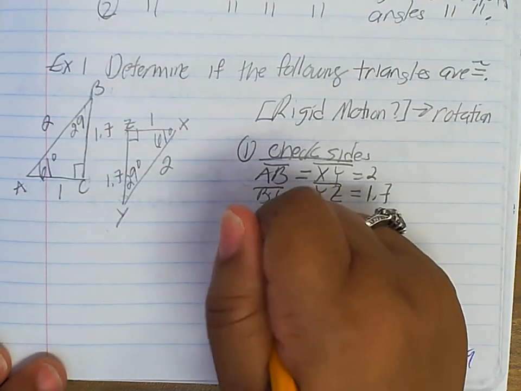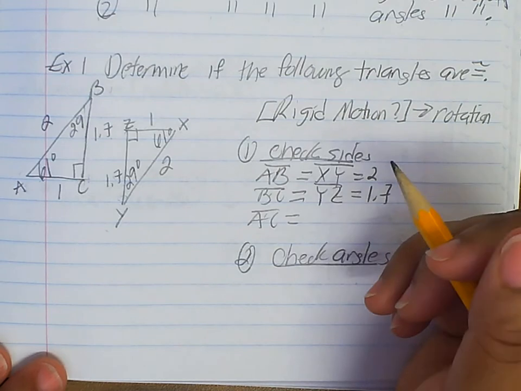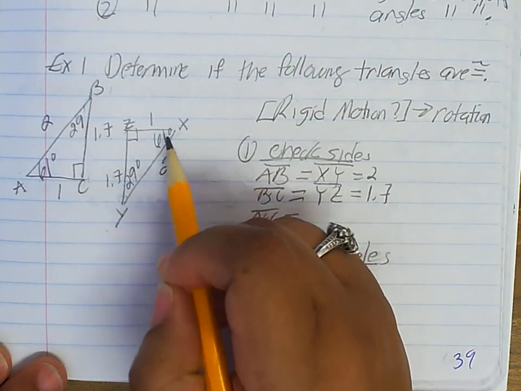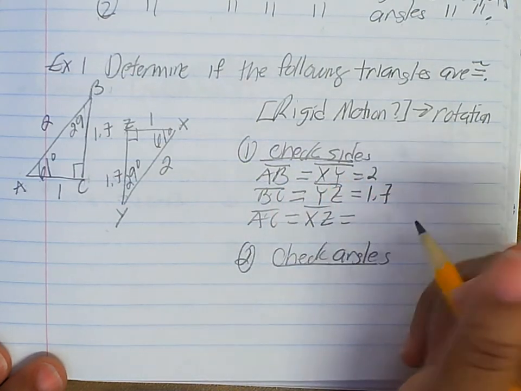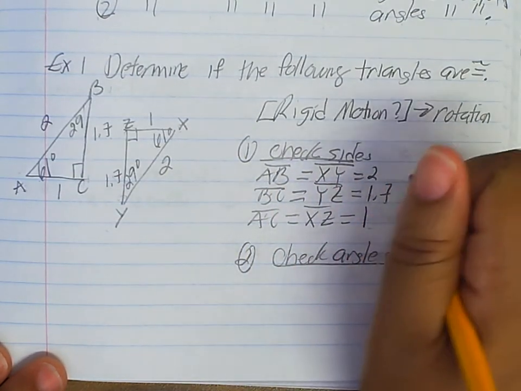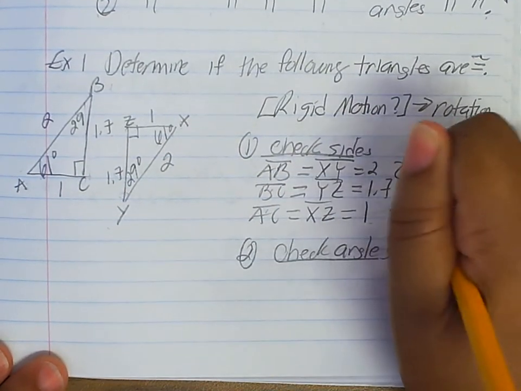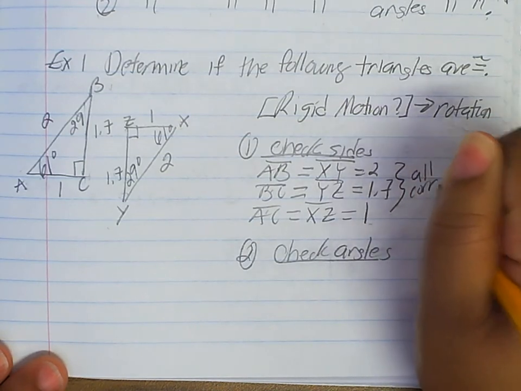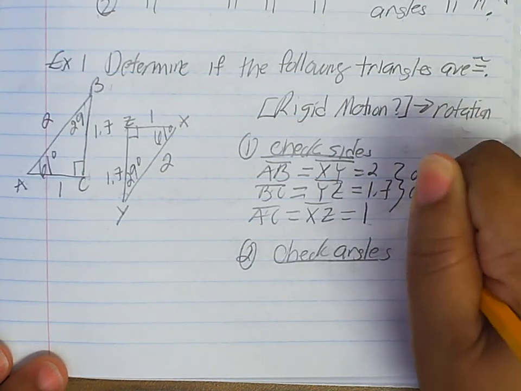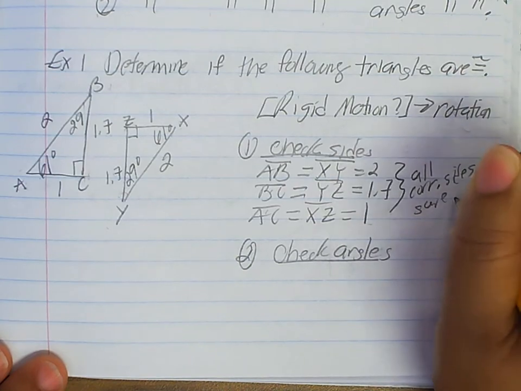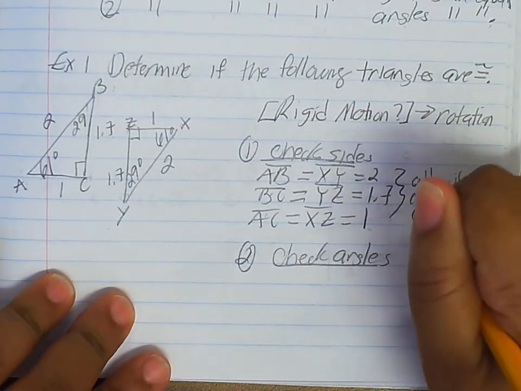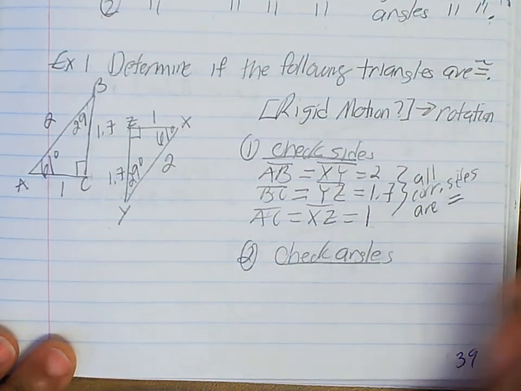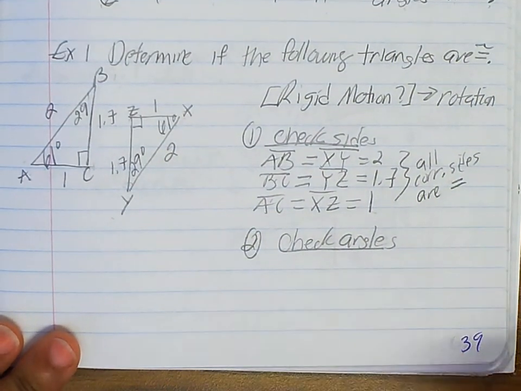So let's check the third one. Line segment AC is equal to line segment XZ, which both of them is 1. So we can say that all corresponding sides are equal. Okay? So now let's check our angles.